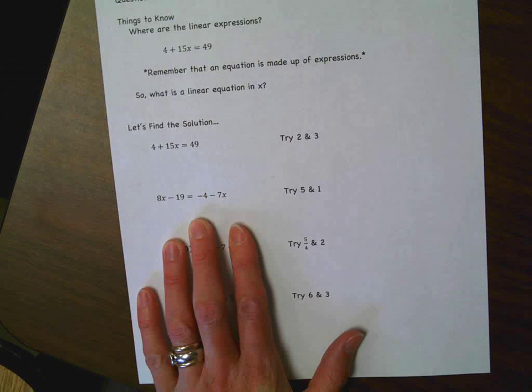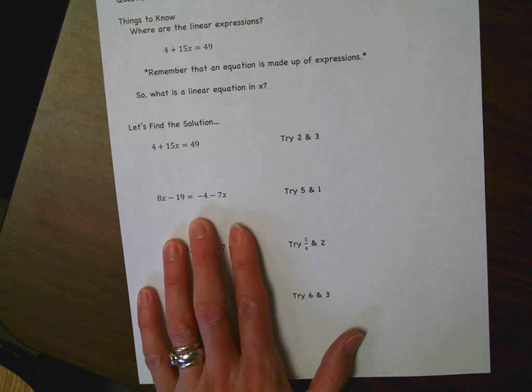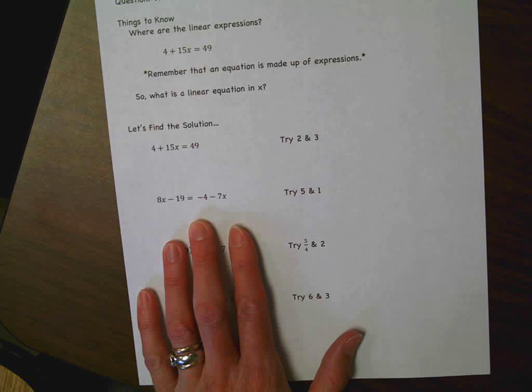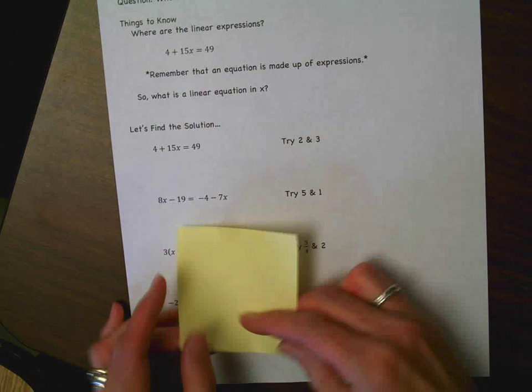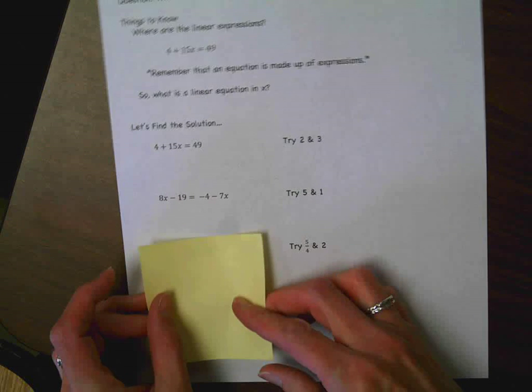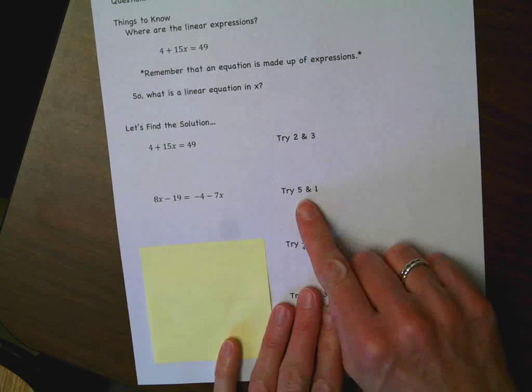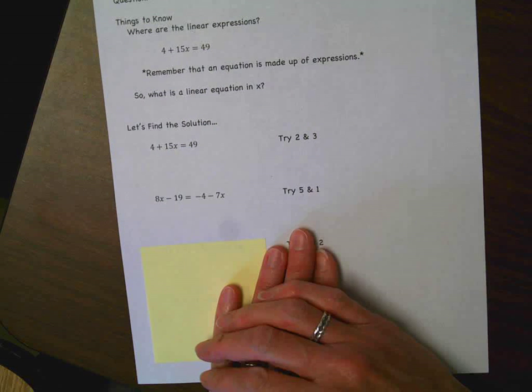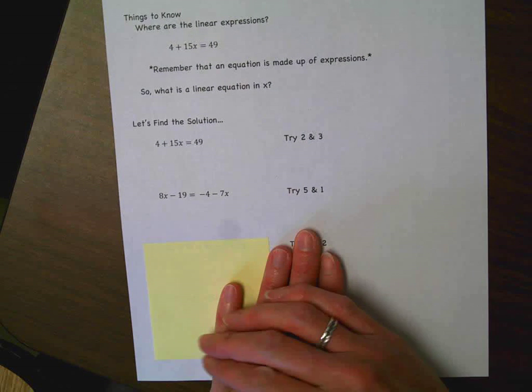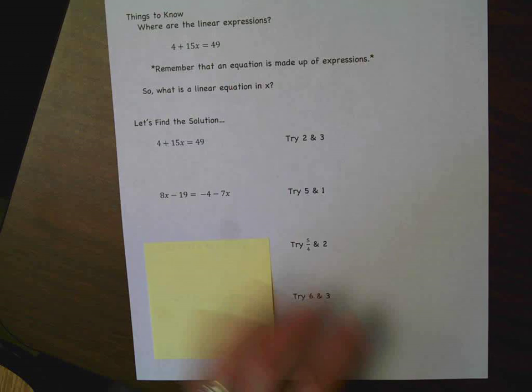And so since they're using the exact same variable, that's telling us that they have only one value of x that will work. So if we only have one value of x that will work, then what it suggests over here under the try is it says try 5 and 1. Okay, so let me back up.